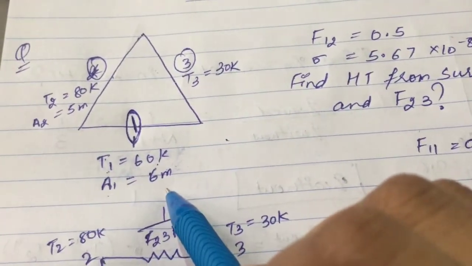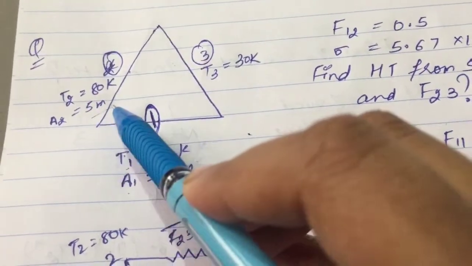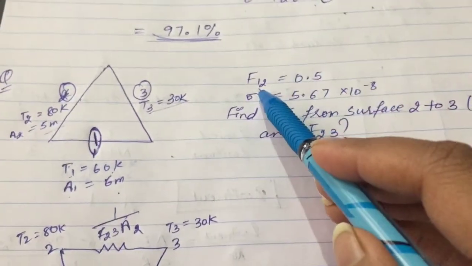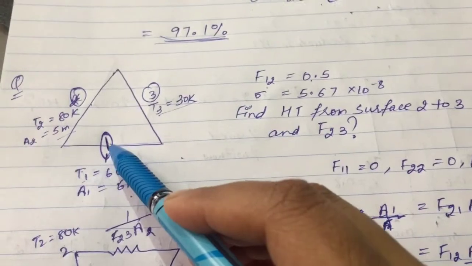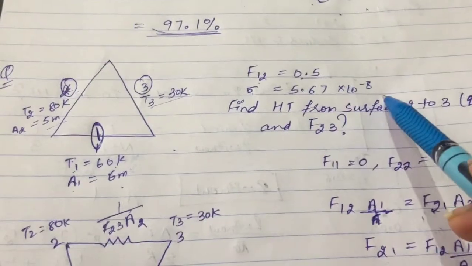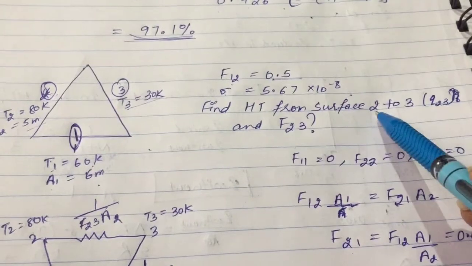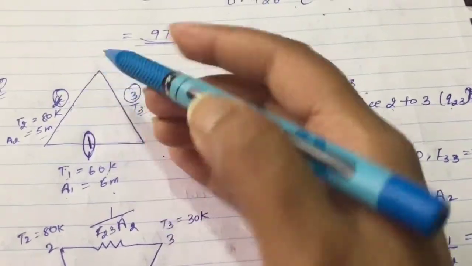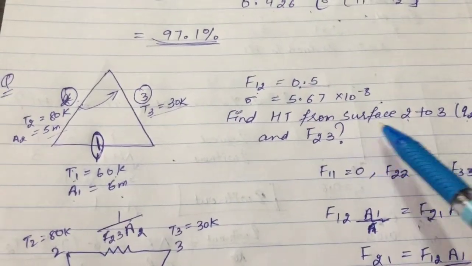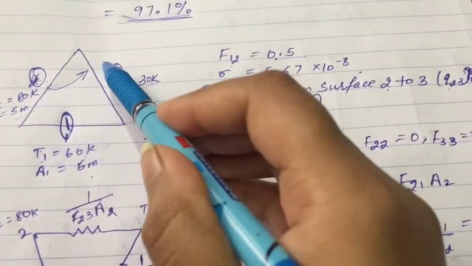area is given as 6 meter. Temperature 2 of surface 2 is given as 80 Kelvin and area is given as 5 meter. And temperature 3 is given as 30 Kelvin. And we are given that F of 1, 2 is given as 0.5, and the Stefan-Boltzmann constant we know, also given in the question. So we have to find the heat transfer from surface 2 to 3, which is Q of 2, 3, and F of 2, 3, the shape factor for 2, 3 as well.